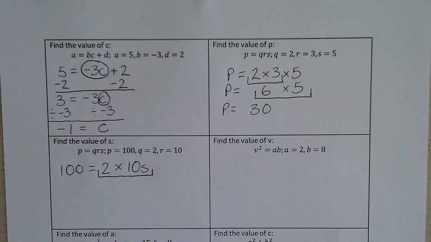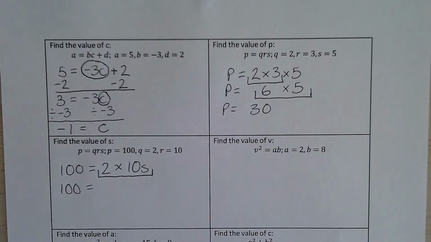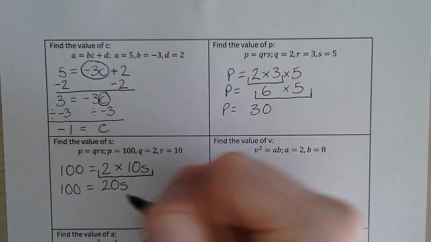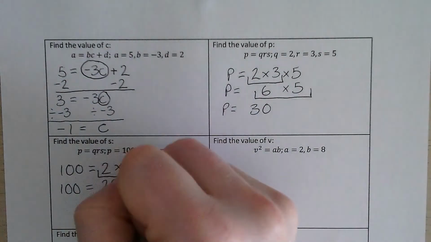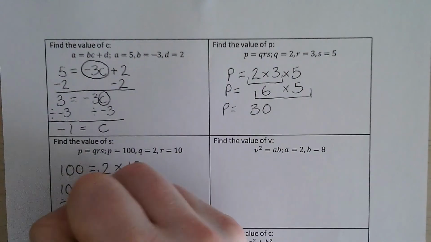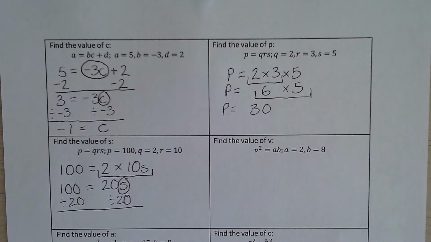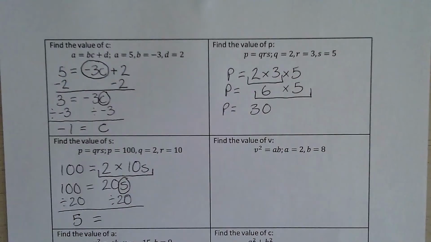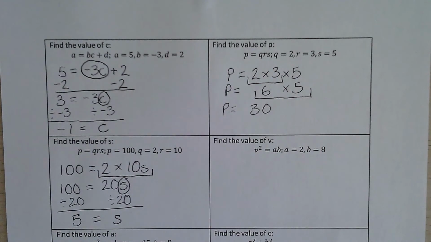To multiply these, we just multiply the values together and then write s on the end. So 100 and equals will drop down to the next line. 2 times 10 gives us 20, and then s is written afterwards. Here, we need to isolate the variable of s, which means we need to get rid of the 20. To do that, we will divide both sides by 20. 100 divided by 20 gives us 5. The equal sign drops down, and 20s divided by 20 is just s. So, s equals 5.